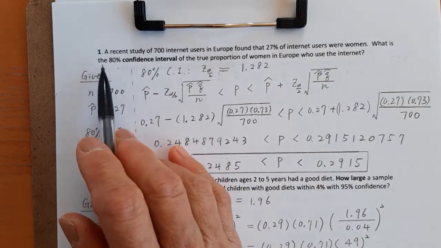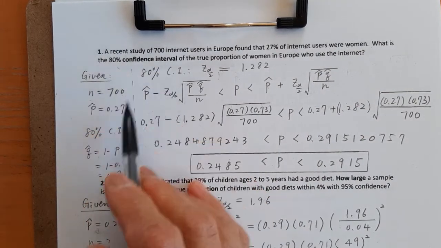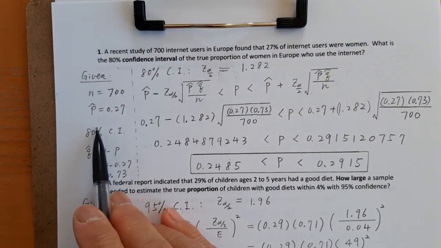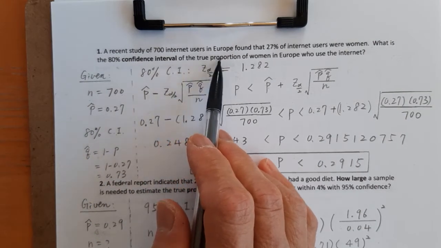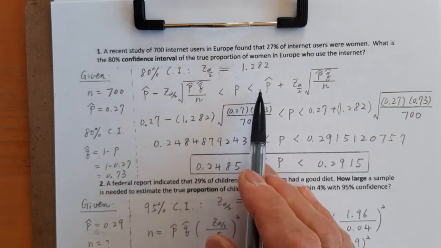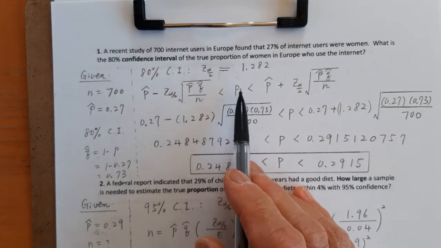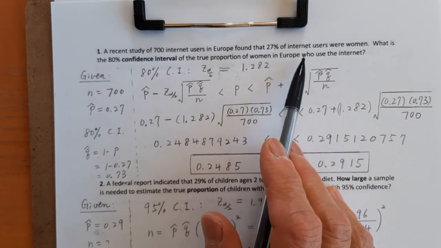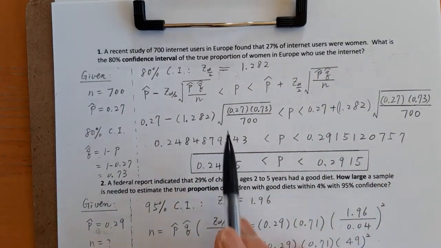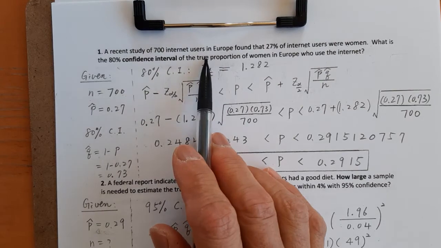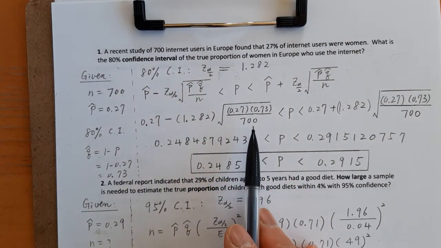What is the 80% confidence interval of the true proportion of women in Europe who use the internet? So this is finding the confidence interval for the true proportion.